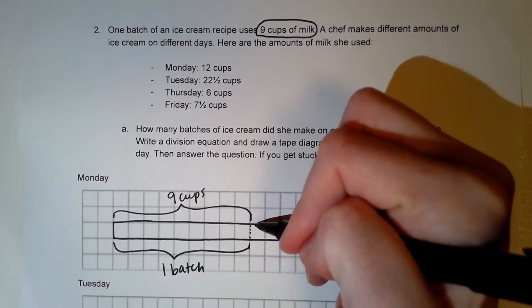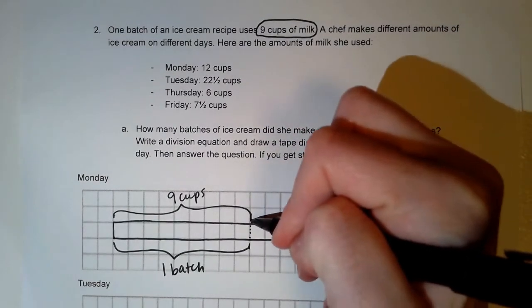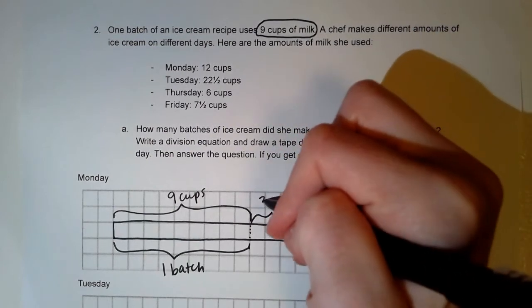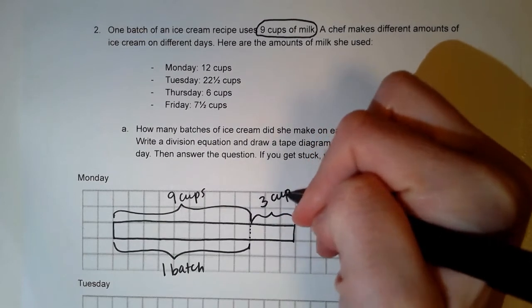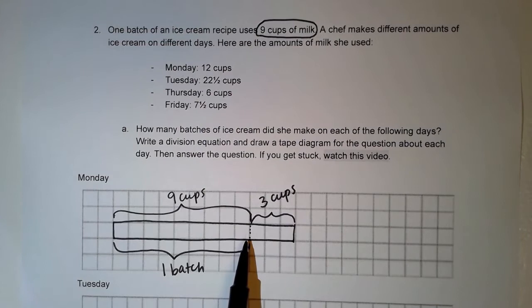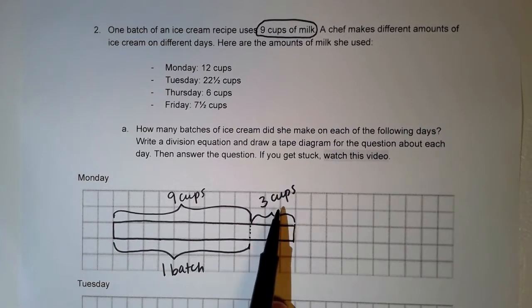Well, since each one of these boxes represents a cup, and I have 3 of them, this leftover bit represents 3 cups. One batch is 9 cups. I have 3 cups more than that. So how much of a batch is 3 cups?